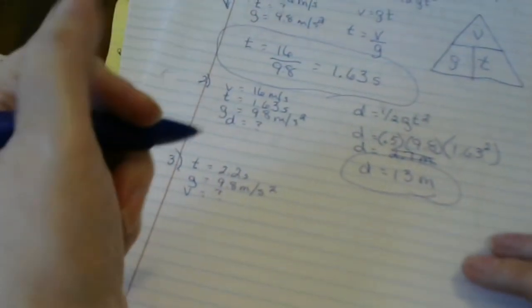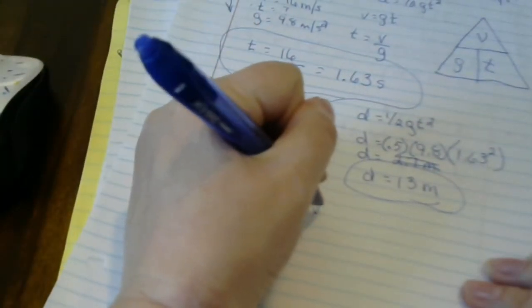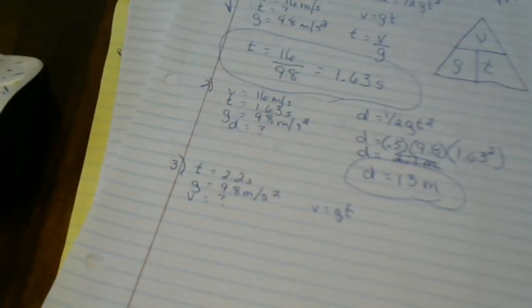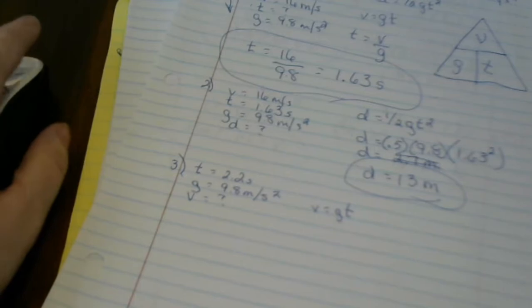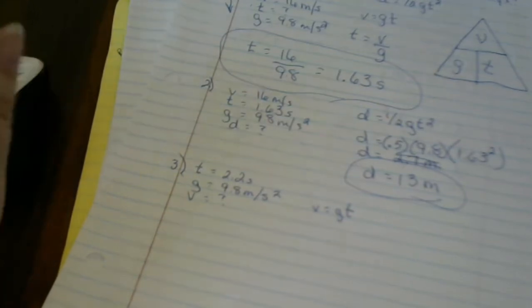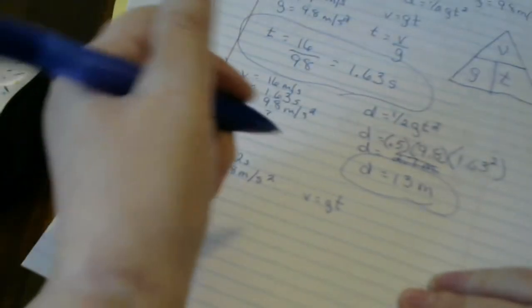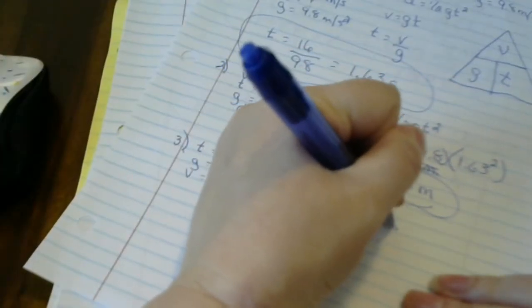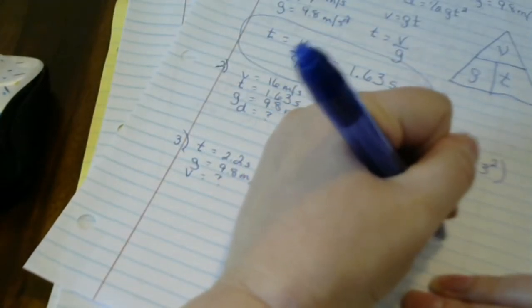So we're going to use v equals gt. Then you're just going to multiply those together. So you've got 9.8 times 2.2.